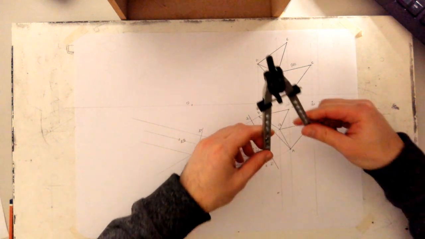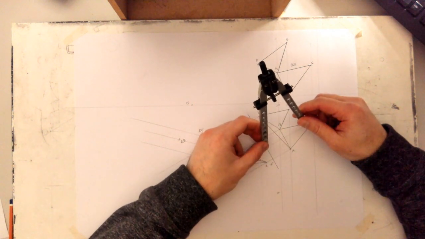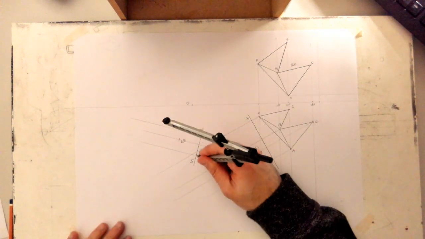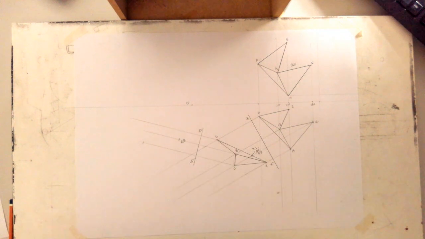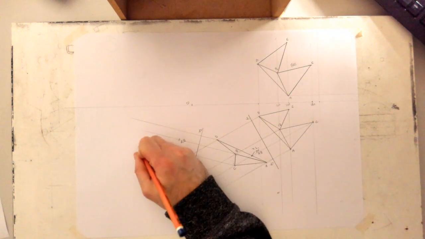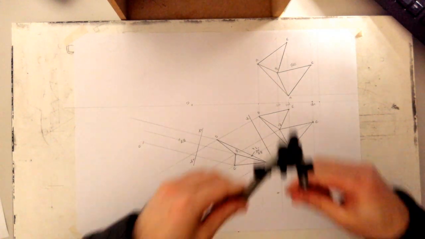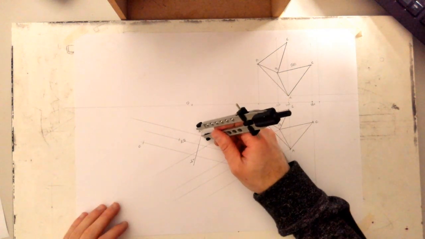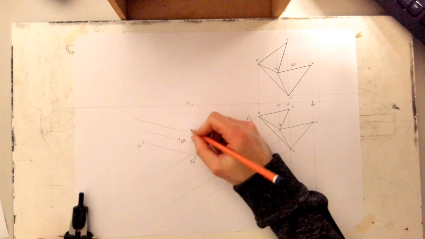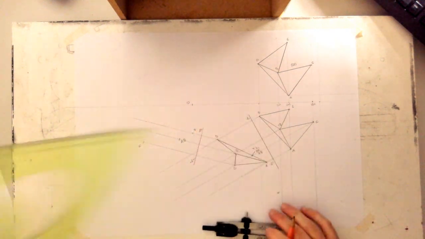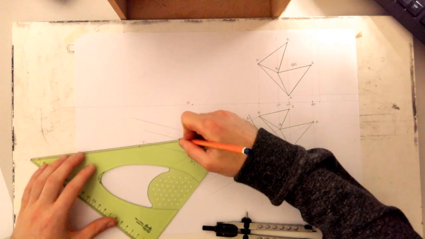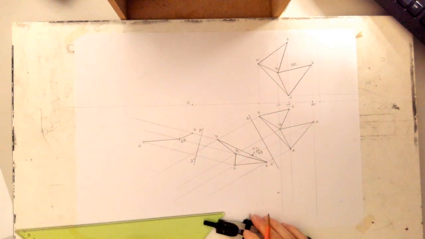Then for C, it's going to be this distance here. Follow it down, follow it out. And then point D is going to be that distance there, follow it down and follow it out. There's plane ABD as an edge view, and there's plane ABC as an edge view.